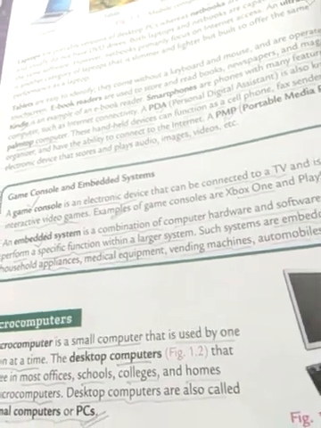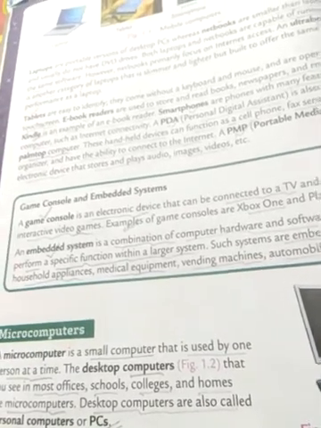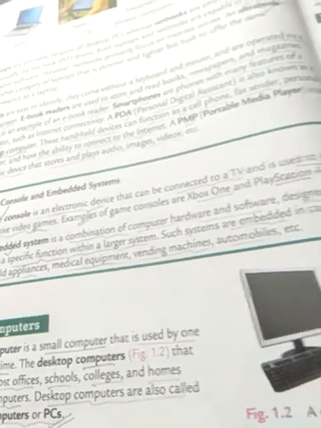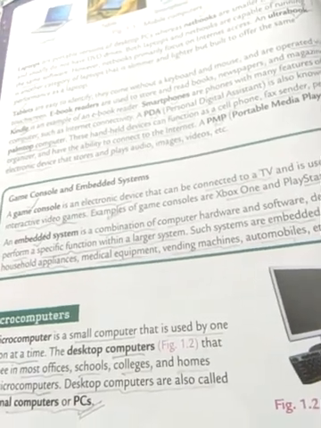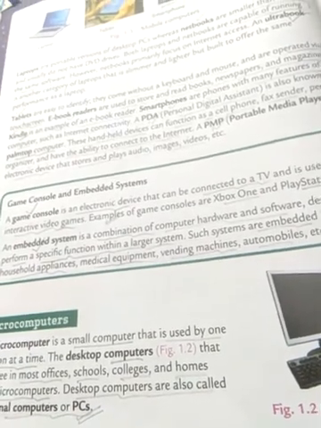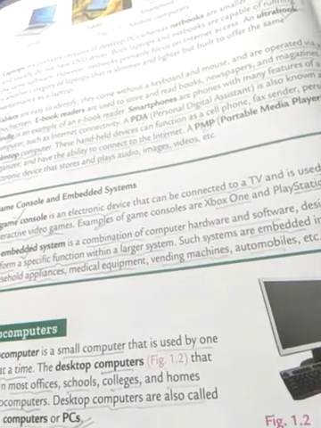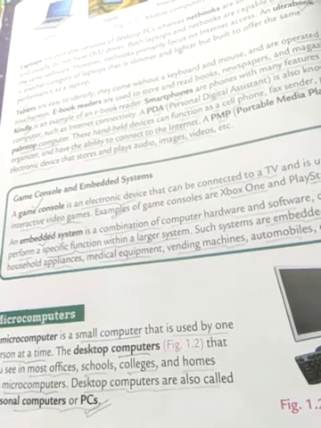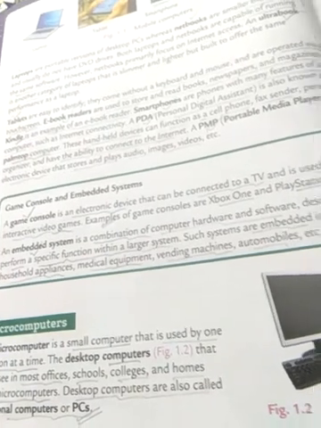Kindle is an example of an e-book reader. Smartphones are phones with many features of a computer, such as internet connectivity.